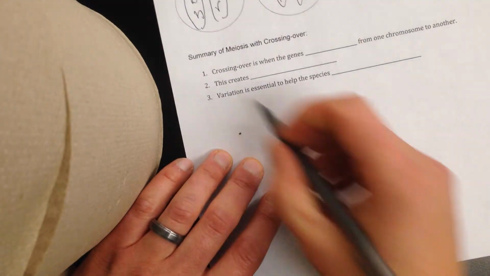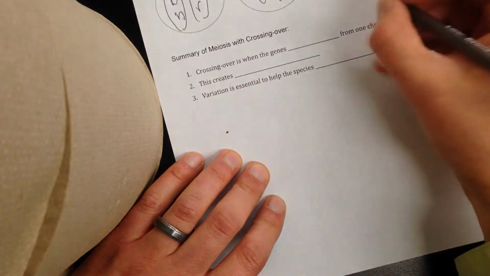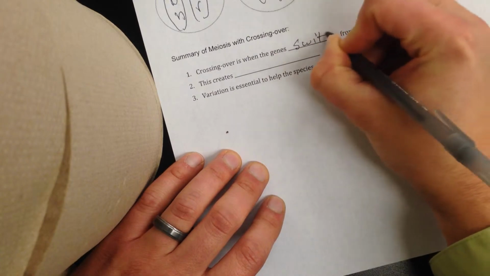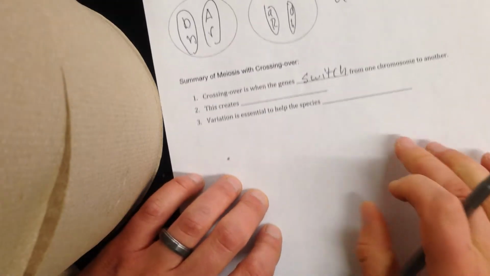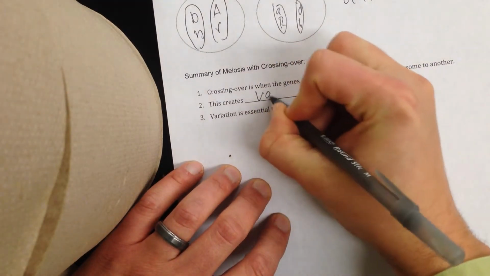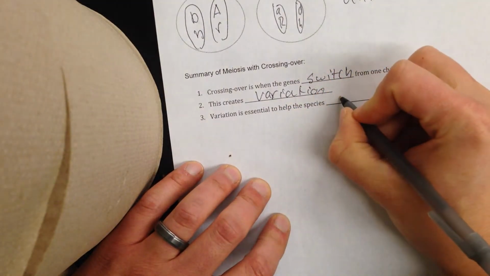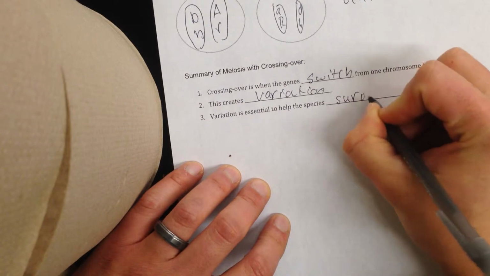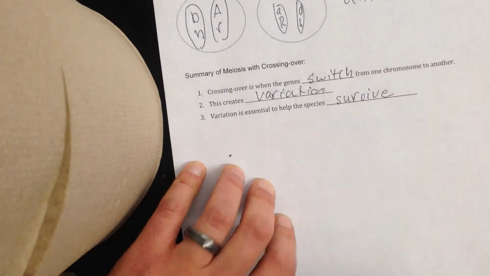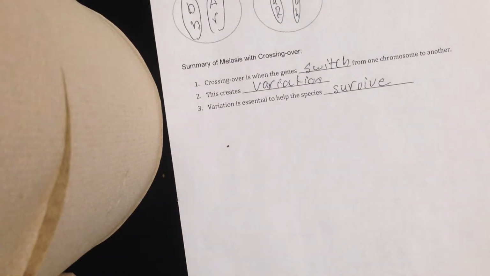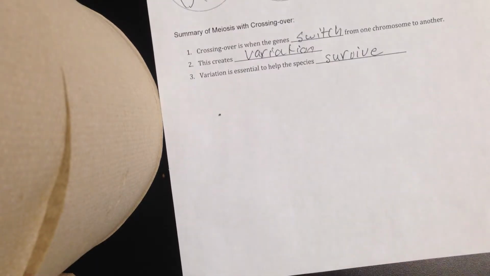All right, so to finish this off, crossing over is when genes switch from one chromosome to another, and this creates variation. And variation is helpful for the species to survive, because if a disease comes through, some of them will actually survive the disease, the virus. They won't all die, so it helps the species survive.